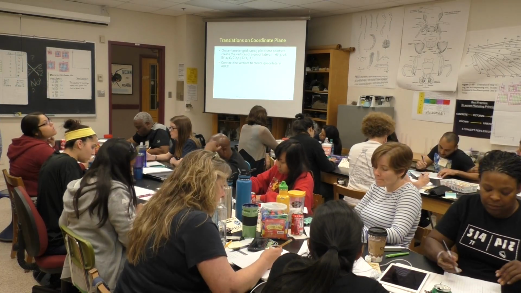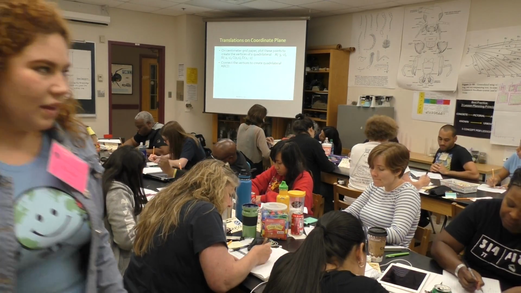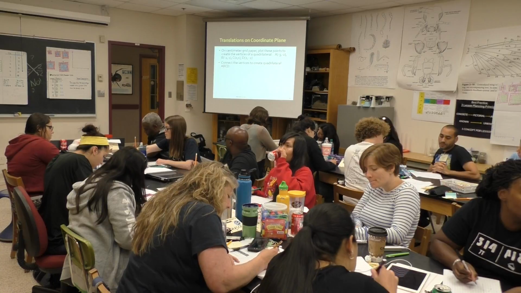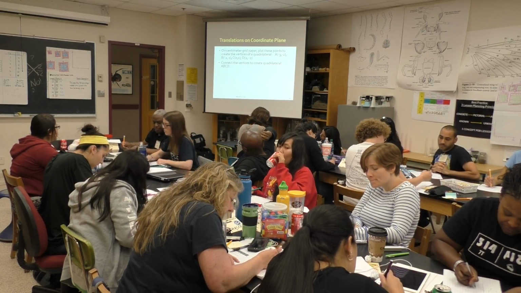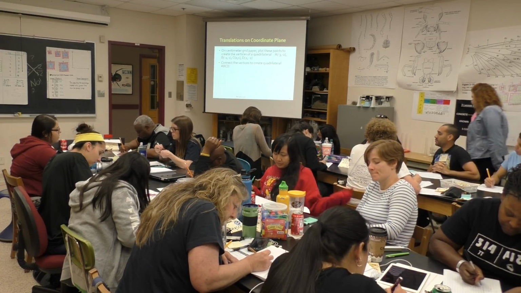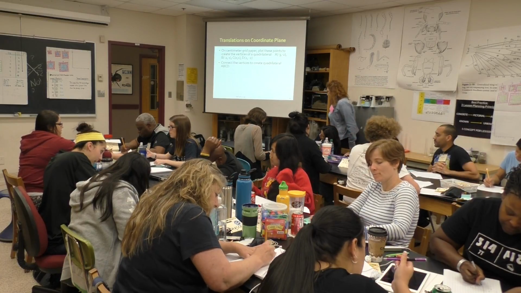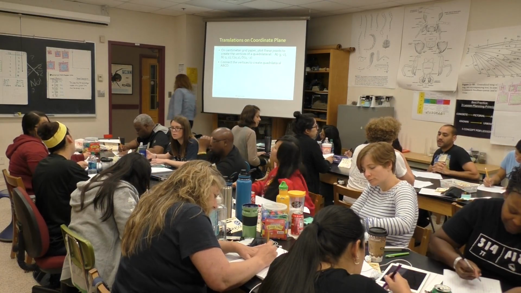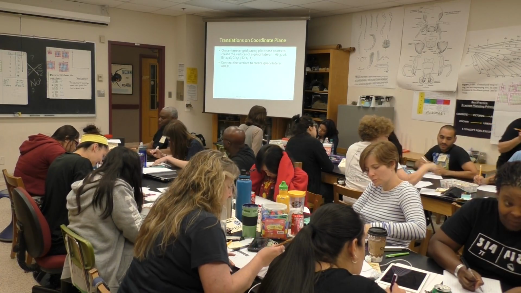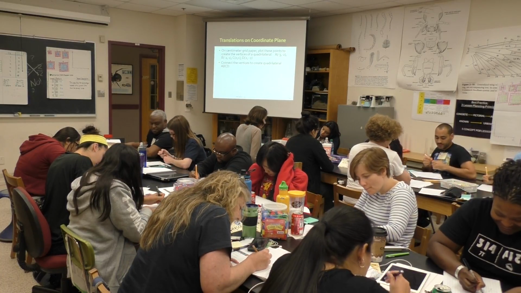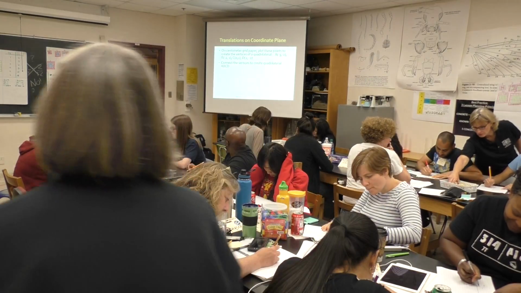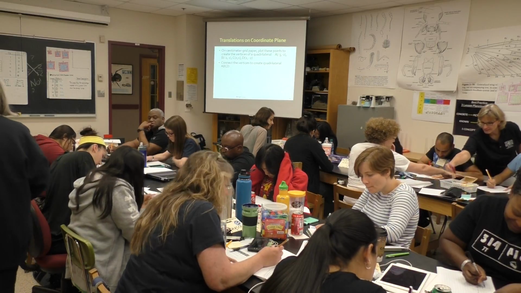I would suggest that you label your X and your Y axis. Label your X and Y axis, please. And label your points, your vertices, A, B, C, and D, so we can be straight when we go to the next thing.